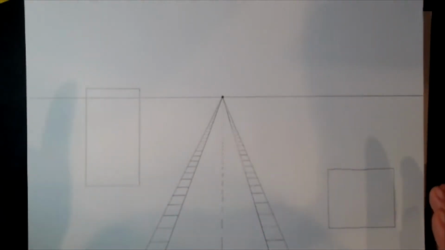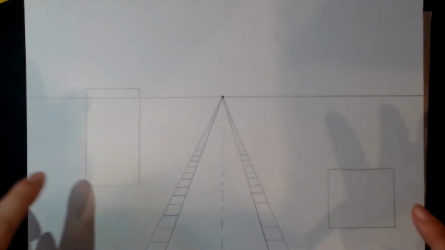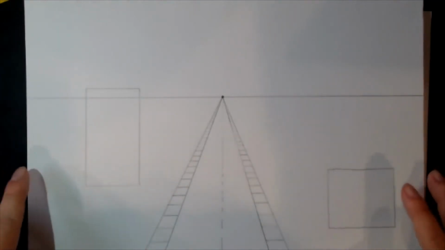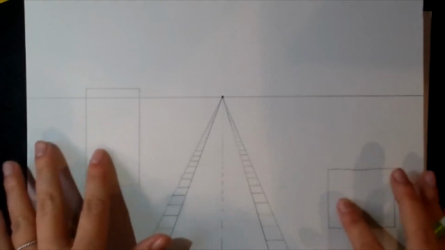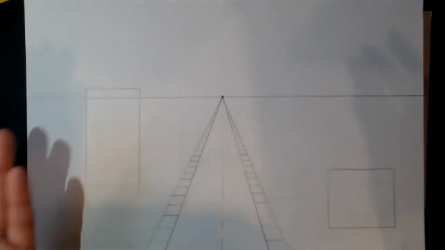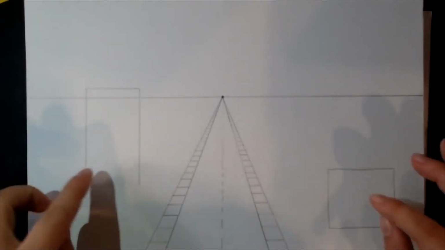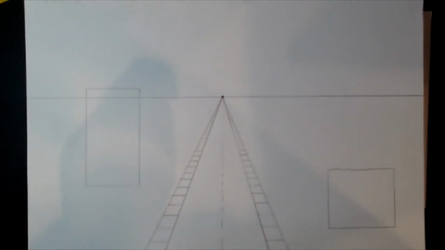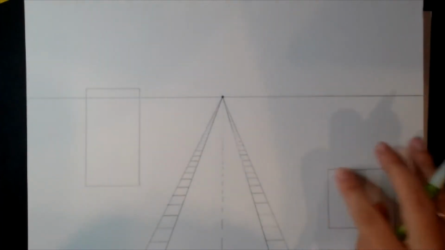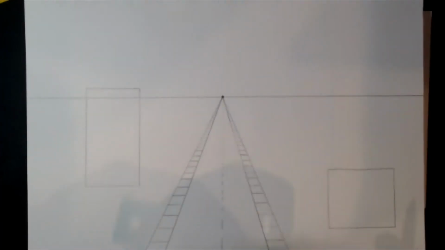Just like we practiced with our shapes last week, the next step, once you have your building started, these are going to be the faces of the walls of your building, the ones that are facing you, obviously. Now you're going to connect them to your vanishing point, just like we did with our practice shapes. Since these are going to be solid buildings, you won't need to connect all 4 corners, only the 3 corners that are the closest to the vanishing point.